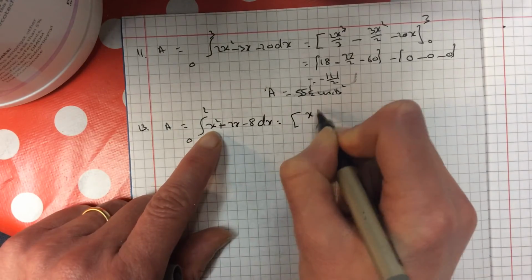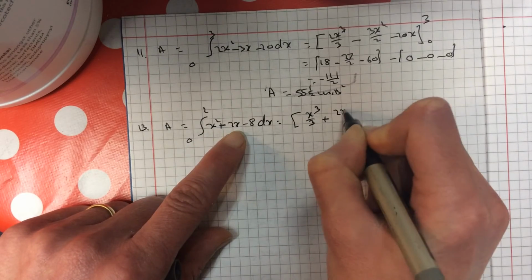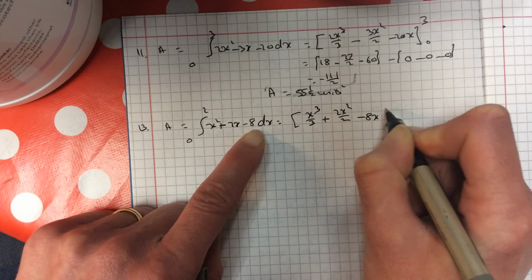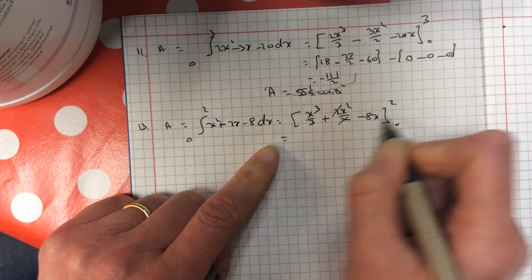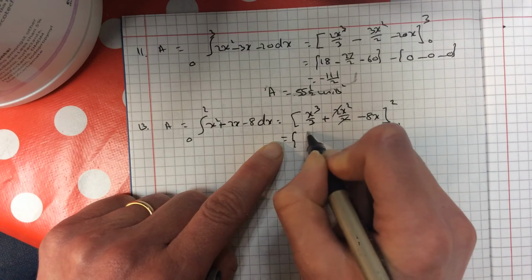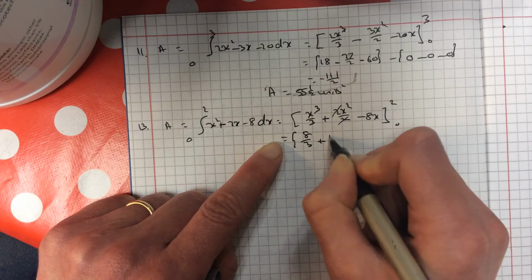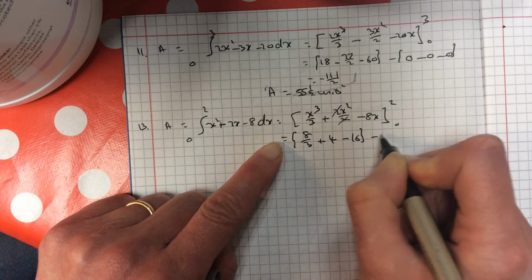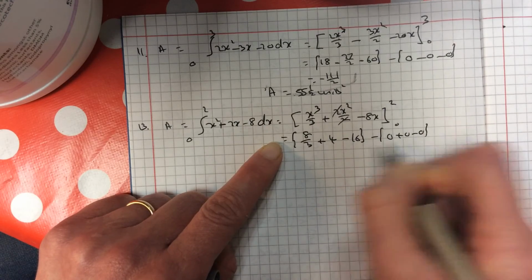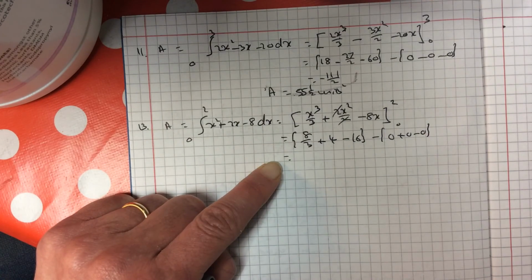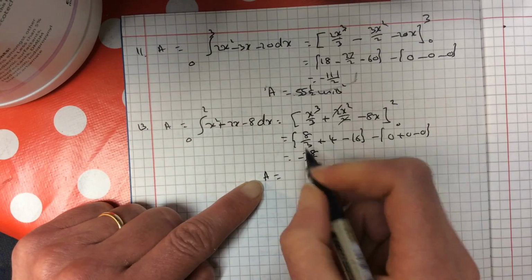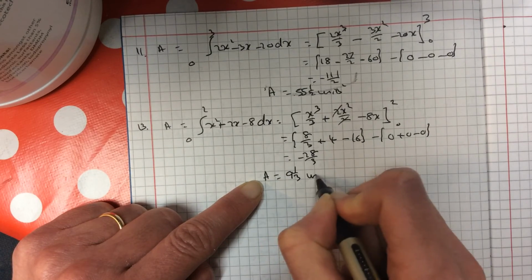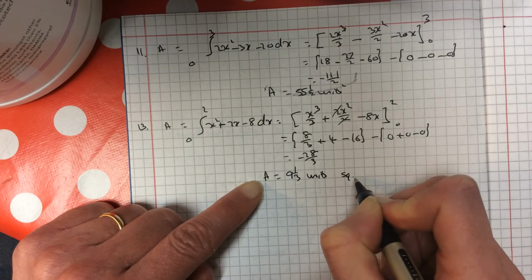dx. So you add 1, divide by it. Add 1, divide by it. X reappears, and your limits are 2 and 0. I'm just going to cancel off those 2's instead of writing out again. Sub in your 2. So 8 over 3 plus 2 squared minus 8 times 2. Take away, subbing in your zeros. So 8 divided by 3 plus 4 minus 16 on your calculator gives you minus 28 over 3. Writing that as a positive number. So it's 9 1/3 units squared.